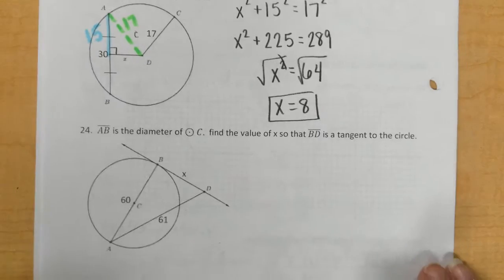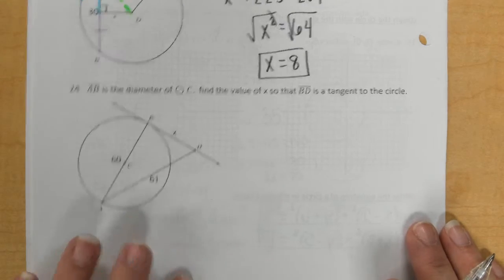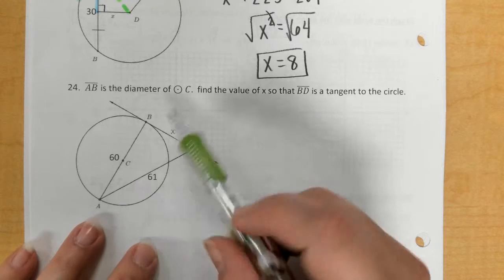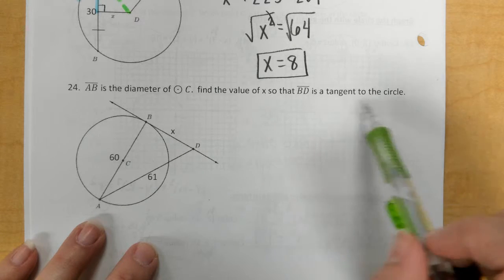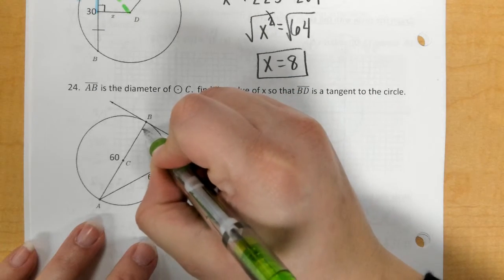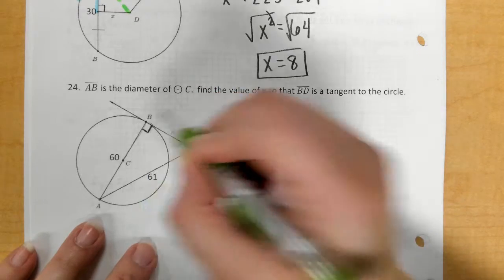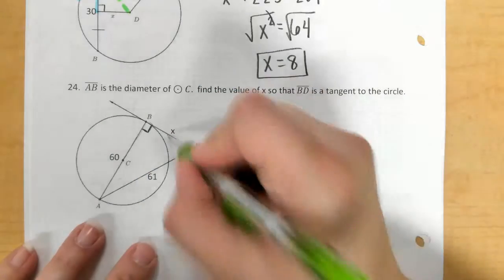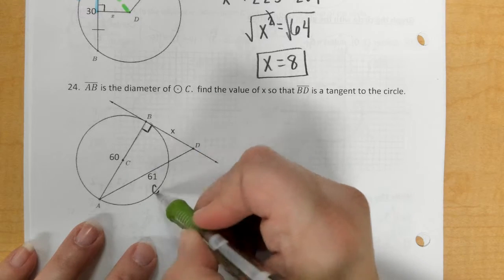Okay. In the last example down here, number 24 on this page, AB is the diameter again of circle C. Find the value of x so that BD is tangent to the circle. Okay, so we know this is a 90-degree angle if a tangent and this radius right here meet. And so my goal is to find x. This 61 is my c because it's across from the right angle.